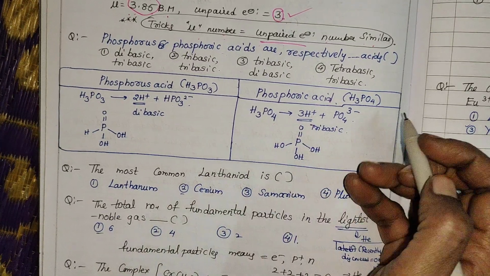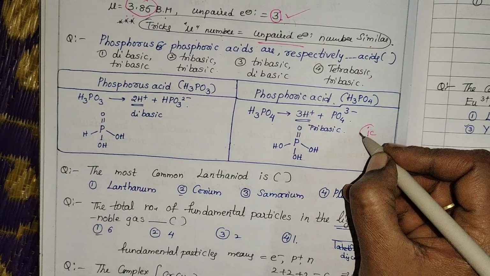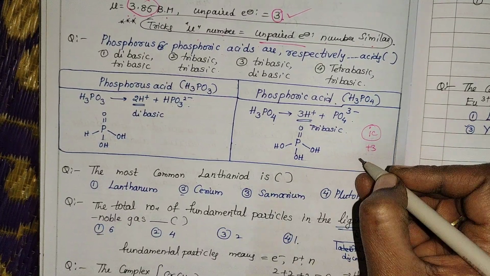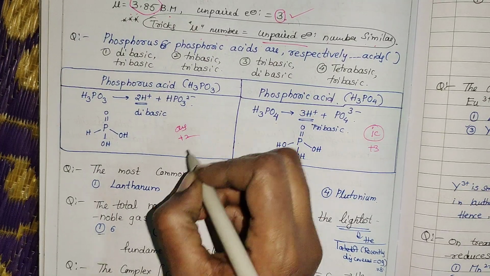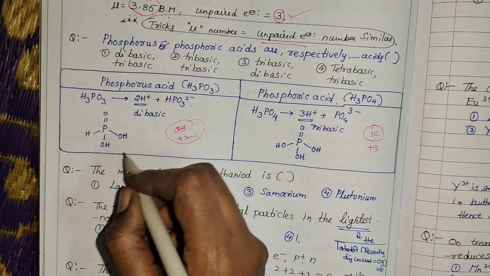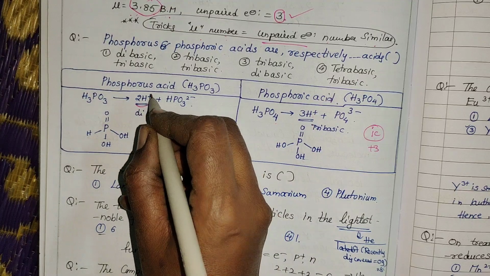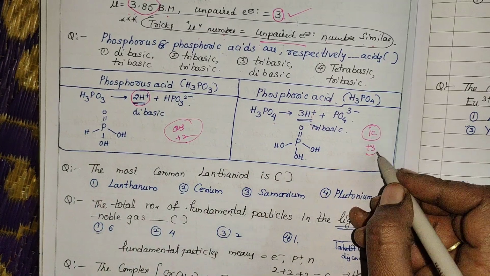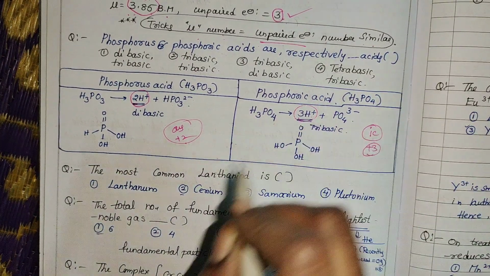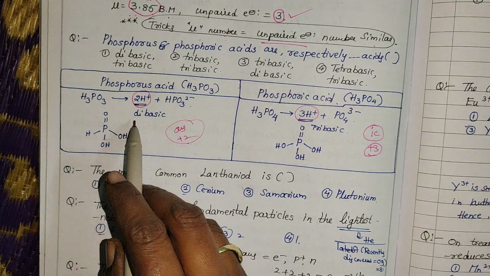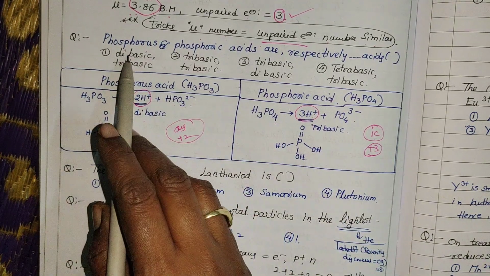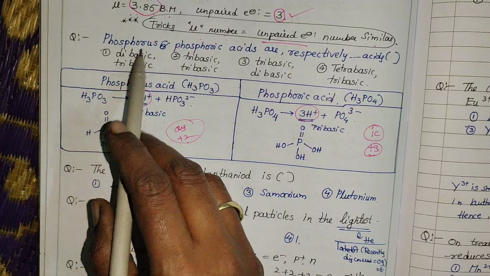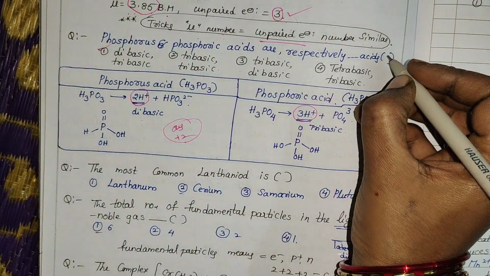One more piece of information you have to remember, this is the trick word: ic for +3 and ous for +2. According to that direct trick, +2 is there, so 2 H+ ions are released; +3 is there, so 3 H+ ions are released. So what is the answer? Phosphorus is dibasic, phosphoric is tribasic. Dibasic, tribasic, the first option is right.